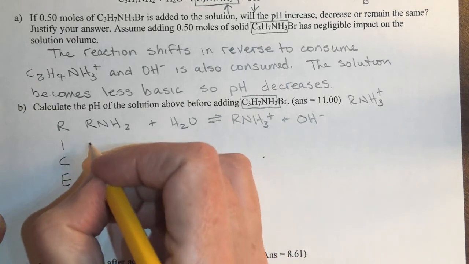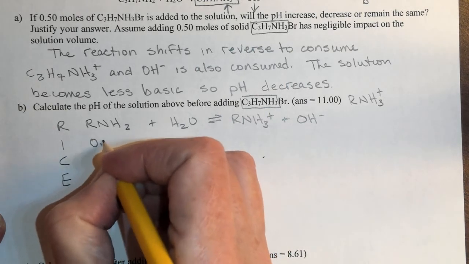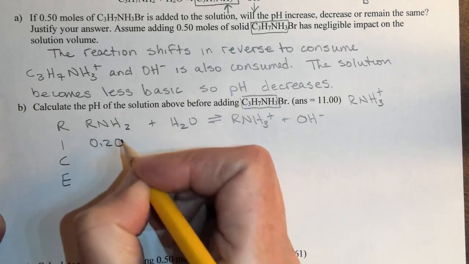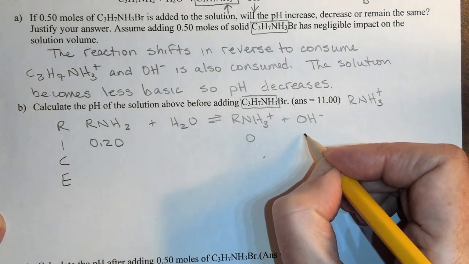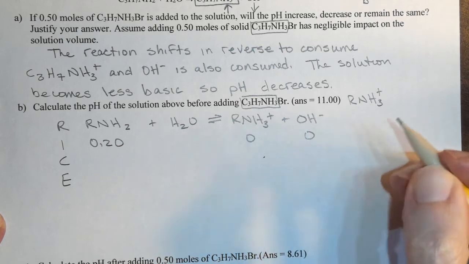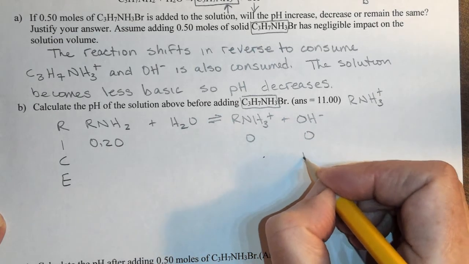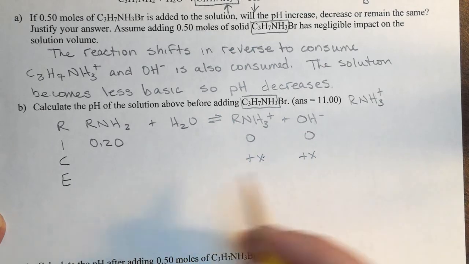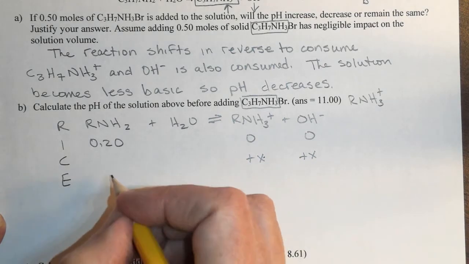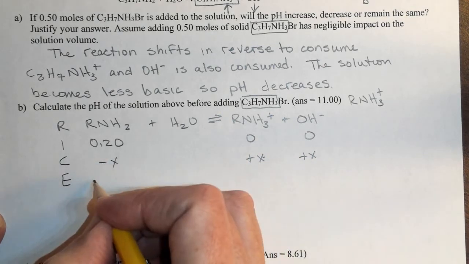Our initial molarity is 0.20 molar from the original problem. We have none of the RNH3+, none of the hydroxide. Our change is going to be making both of our products, losing some of our reactant.